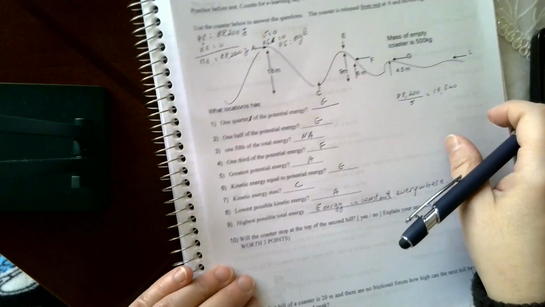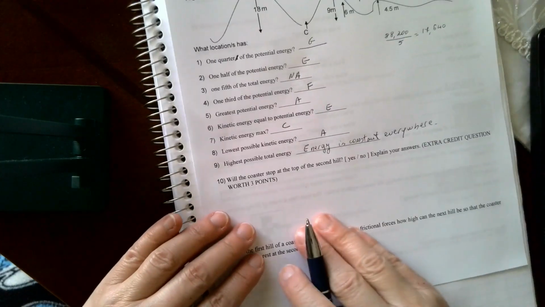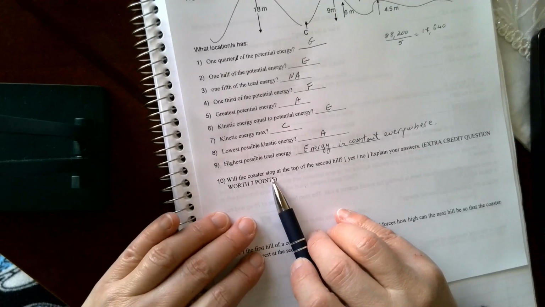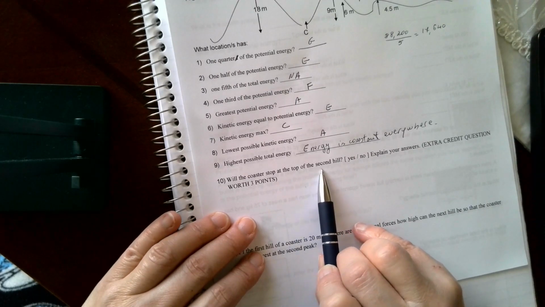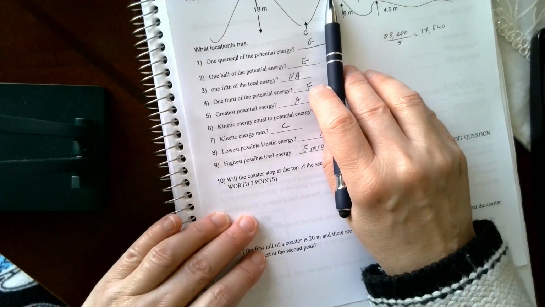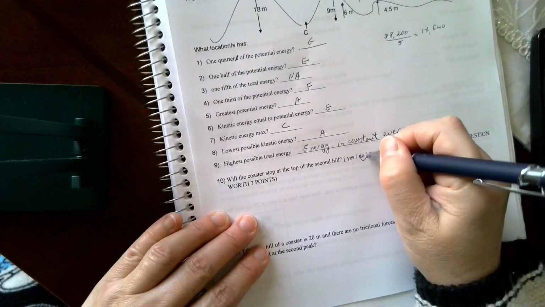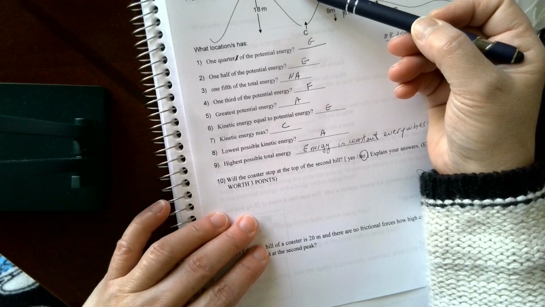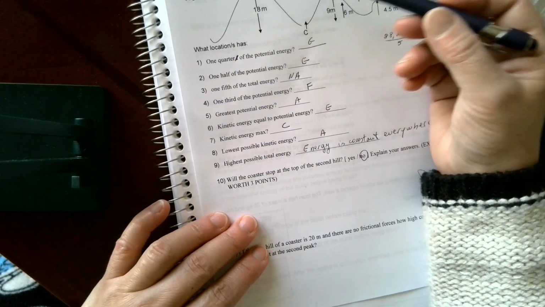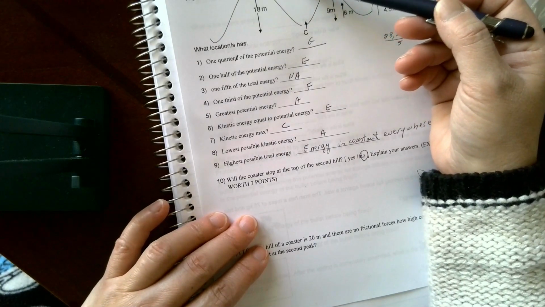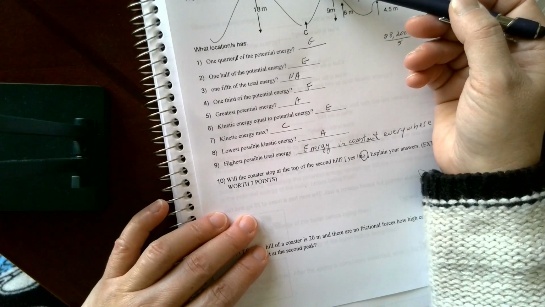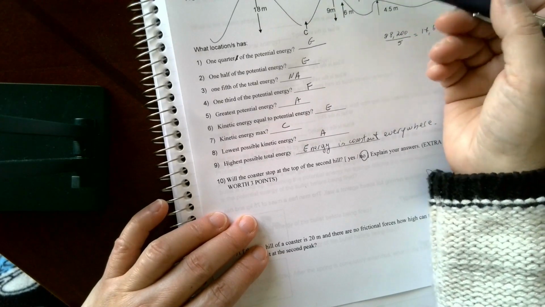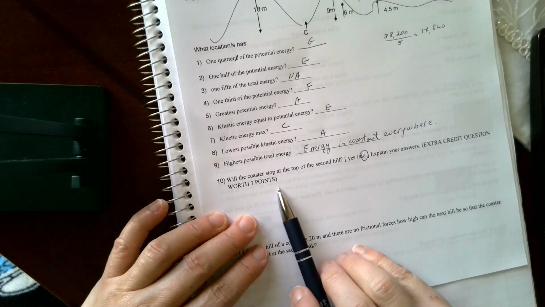Okay, then number 10. Will the roller coaster stop at the top of the second hill? The second hill is here, so no, there's no way it can stop, because we'll have one half of the potential energy, and the other half of the potential energy is going to be converted into kinetic. So if it has kinetic energy, the roller coaster is not stopped. Okay, and you will answer all that.